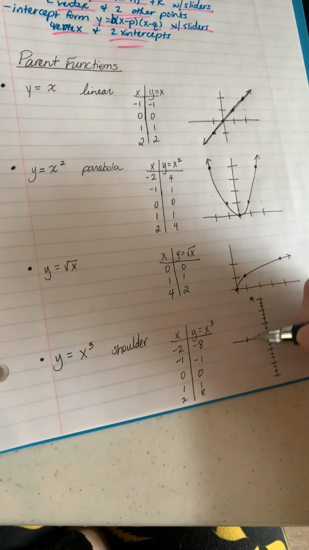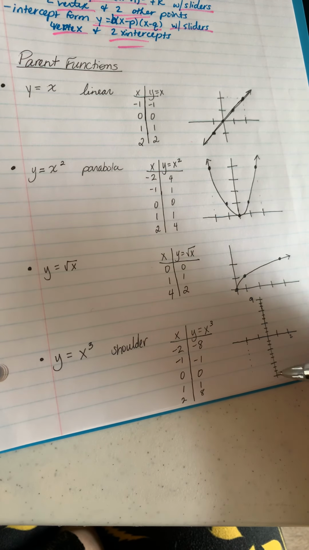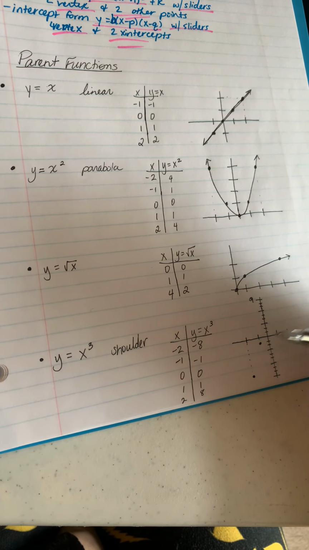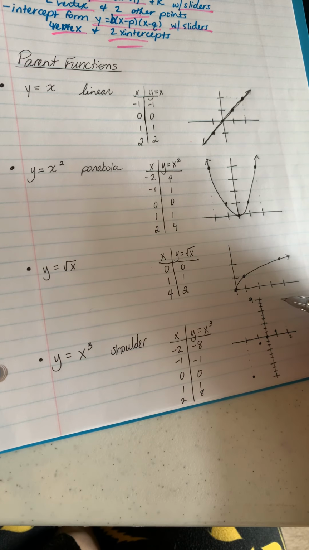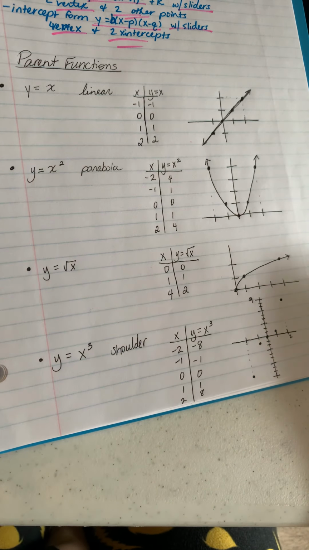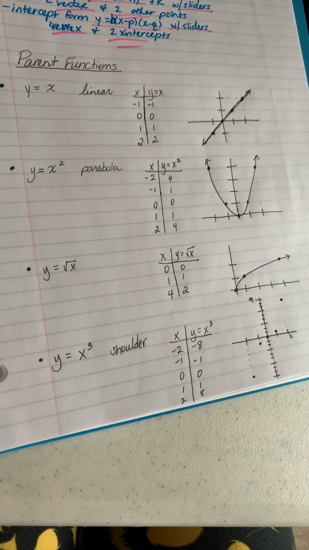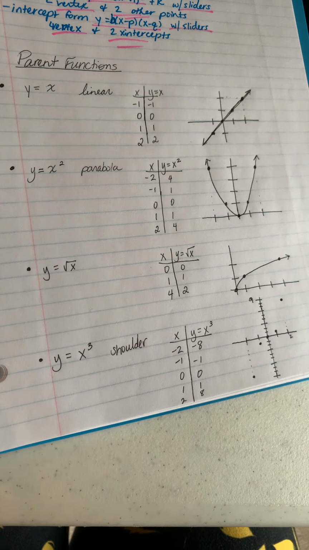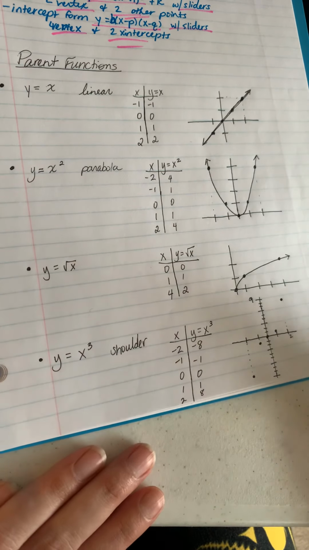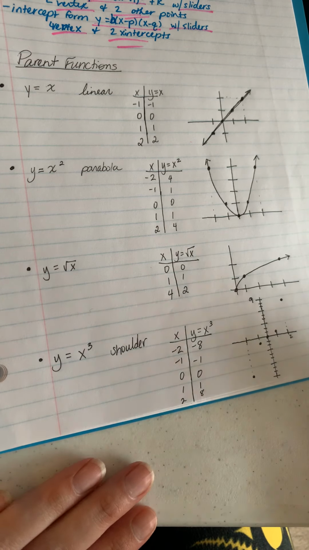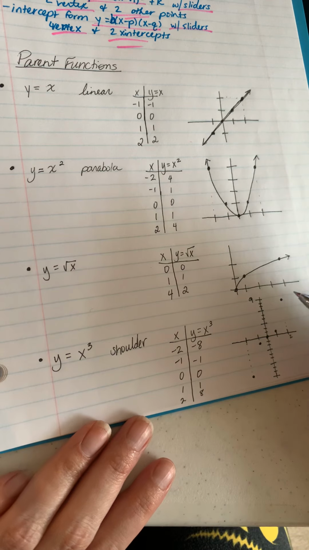All right, so -2, -8, -1, -1, 0, 0, 1, 1, and then 2, 8. Again, notice I'm not memorizing anything. I'm just plugging in numbers and seeing what I get. But what I have memorized in my head, and what you're going to memorize in your head, is the shape, so that when you get enough of the points, you know how to connect them. Okay? All right, now, don't try to connect these all at once.